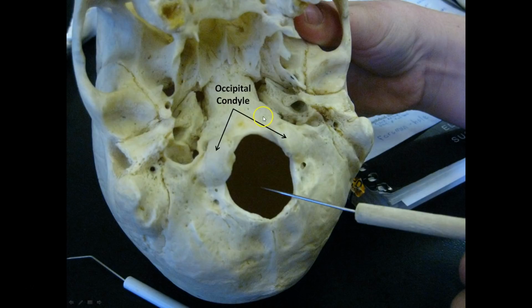If we actually look at this picture here, this is the bottom of a human skull. You can see here's one lump, and here is the other lump, and both of these will lock into the first vertebrae of the spinal column. And so this is the occipital condyle in a mammal. In the case of a reptile, it would just be one single lump of bone. So that, once again, is a very obvious difference.